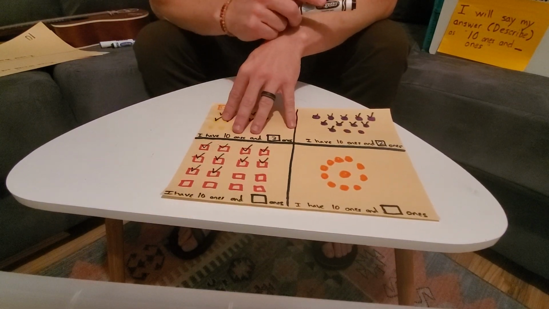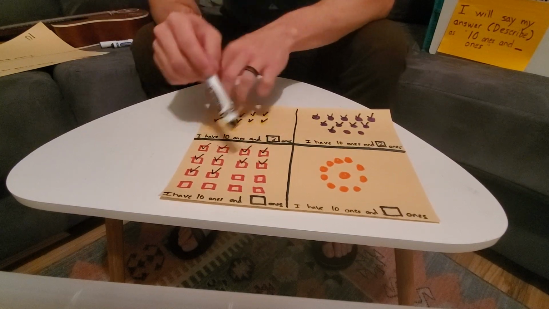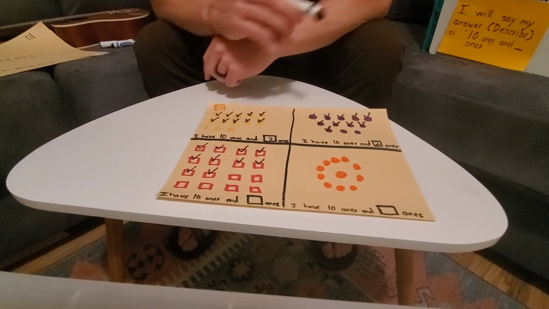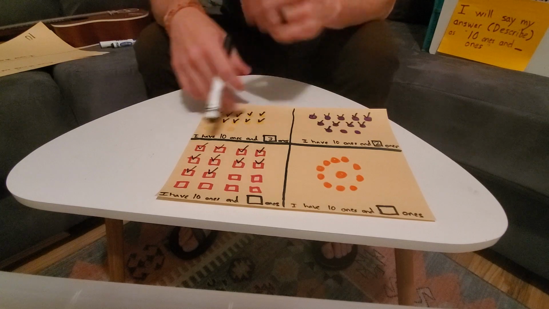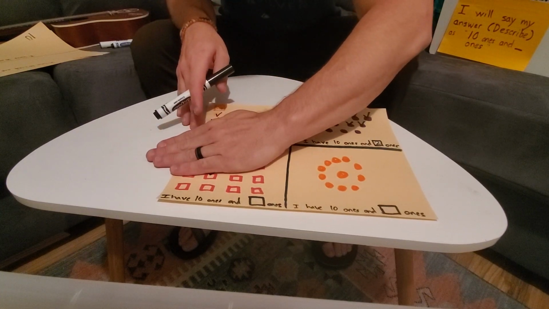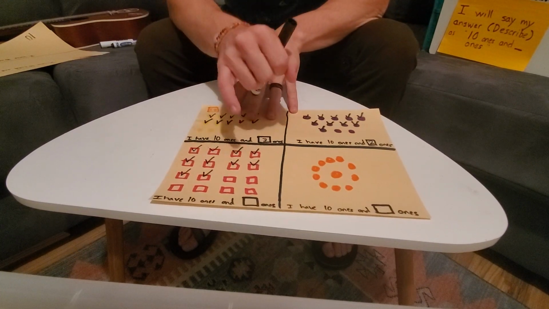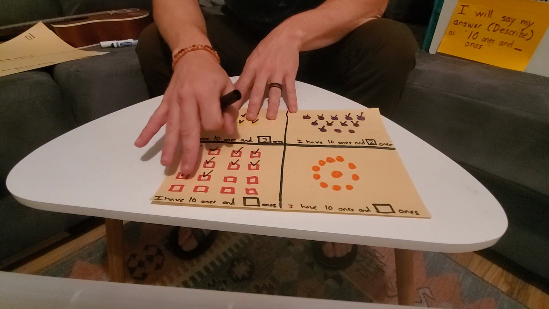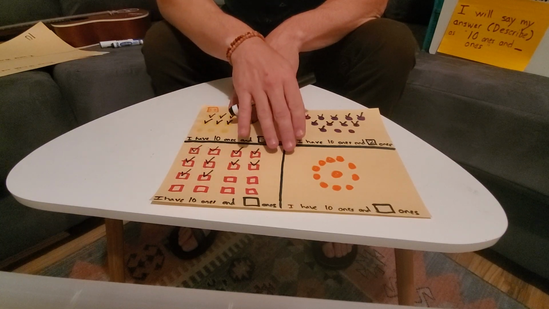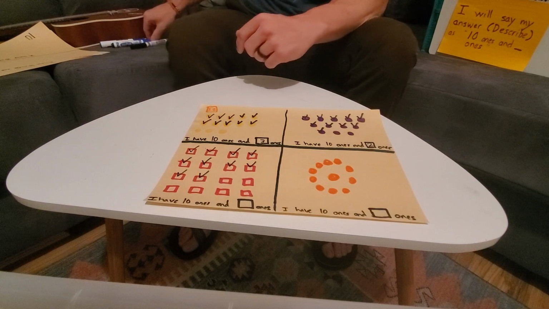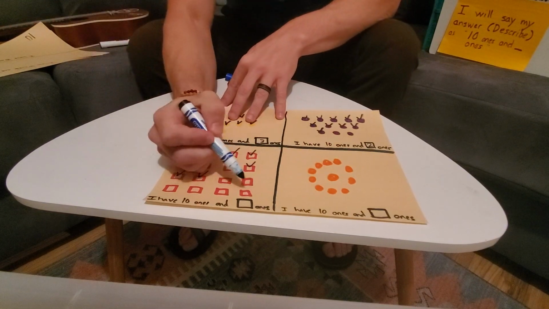10 ones. And the ones that don't have a check is the number that goes in the box. That's how many ones we have left over. So we have a group of 10 ones and 1, 2, 3, 4, 5, 6. So we have 10 ones, and what number goes in our box?